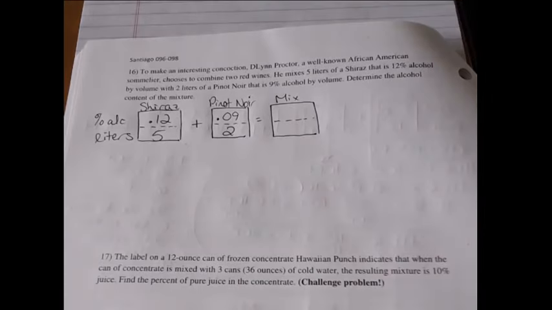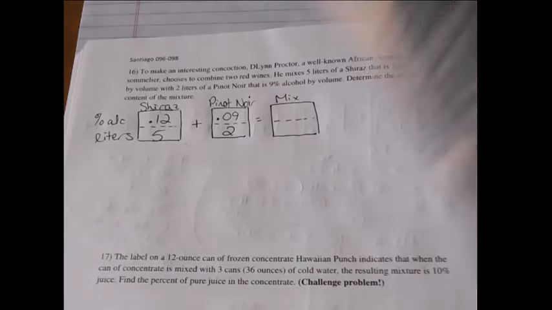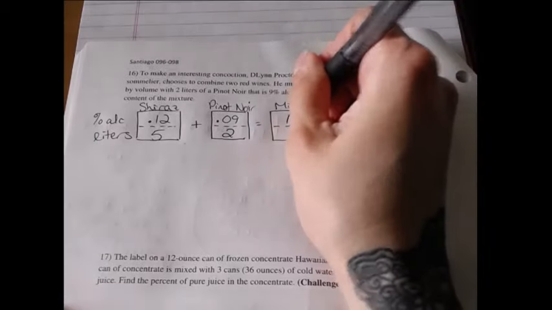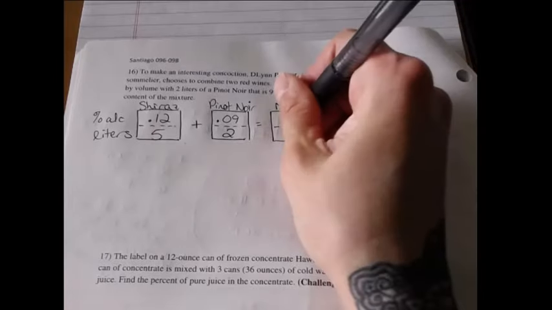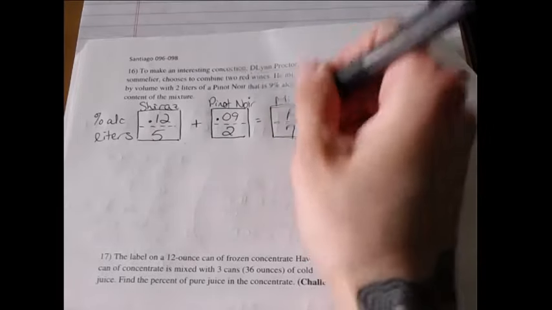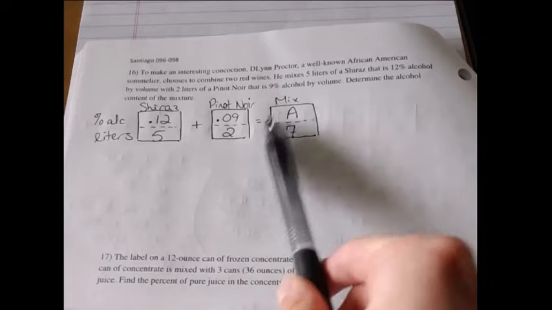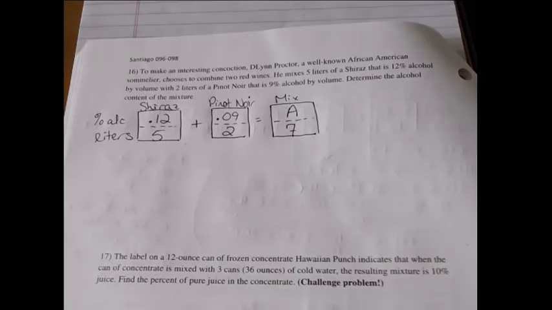By them saying determine the alcohol content of the mixture, that means we do not know the alcohol content. But, guys, if I have 5 liters of Shiraz and 2 liters of Pinot Noir, and I mix those two together, you better believe I have 7 liters of a mixture. 5 plus 2 is 7. That makes sense.